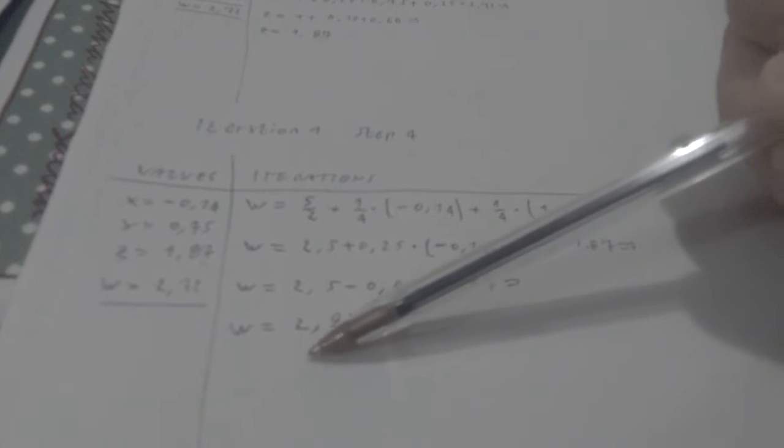So we have found our new values for x, y, z, and w.